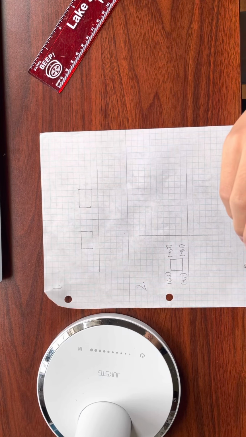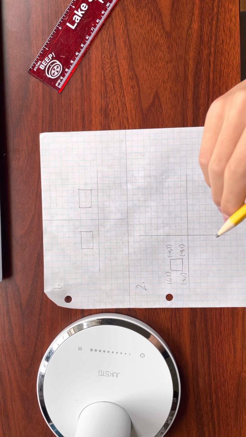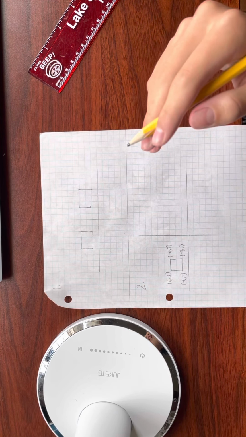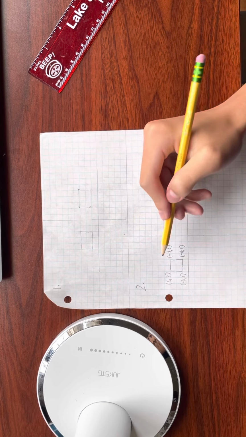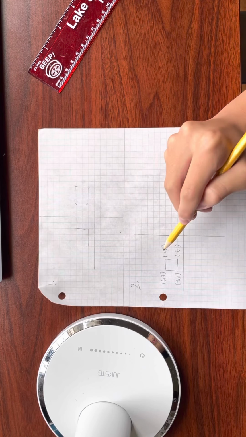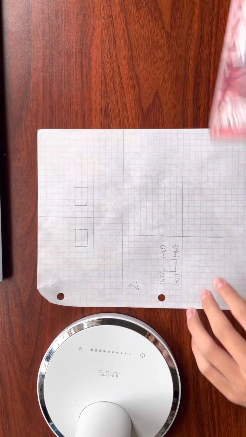So, question number 2, how can a sequence of transformations map a figure onto itself? So, let's say we have this square, and, oh wait, I need to draw another square.